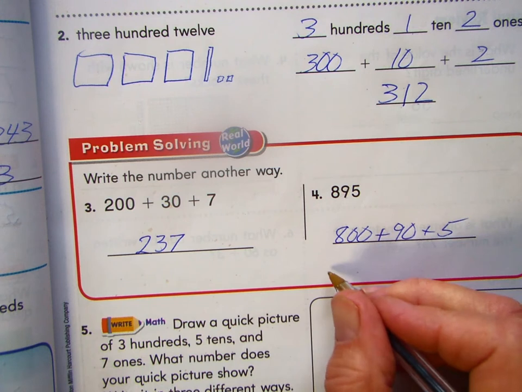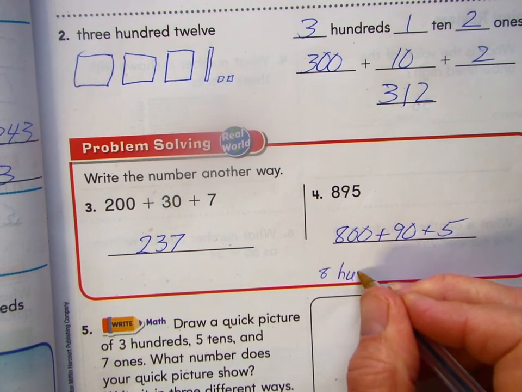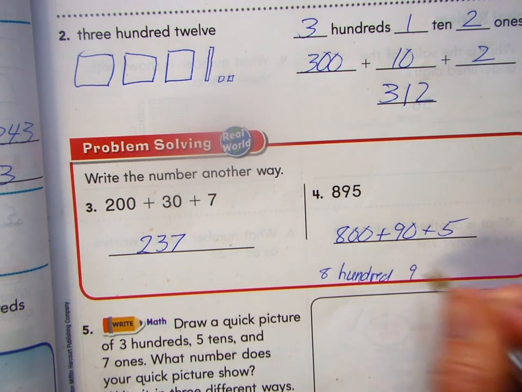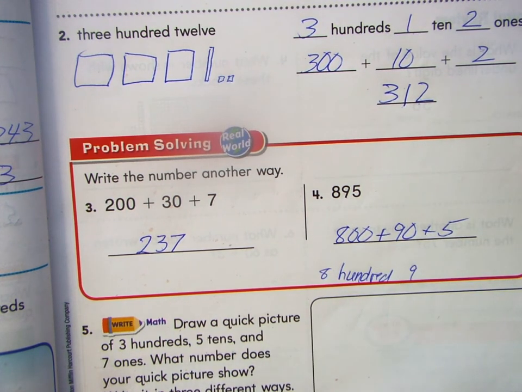Again, we could have put 800s or centenas, ocho centenas, 9 tens. I'm not going to write it, but you could have done that, but that's a long way to do it, isn't it? It's a long way. We don't want to do that. That takes too long. Okay, down on the bottom.